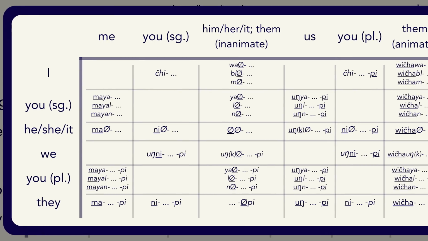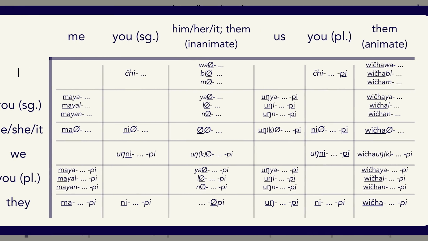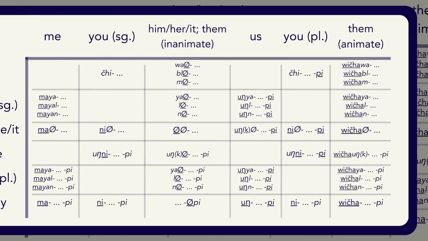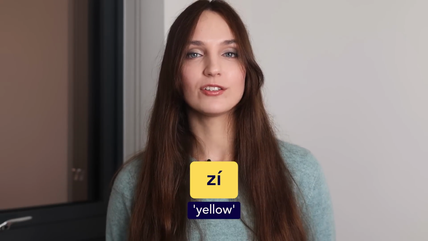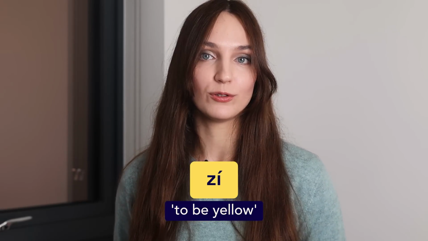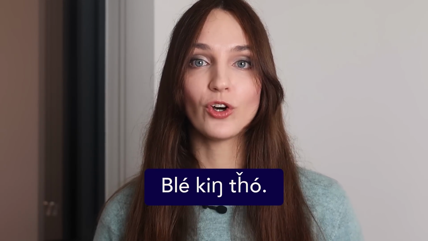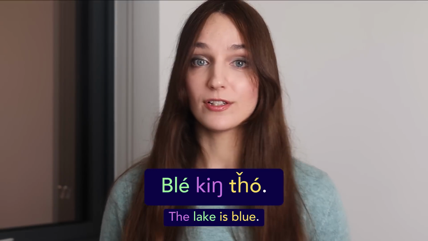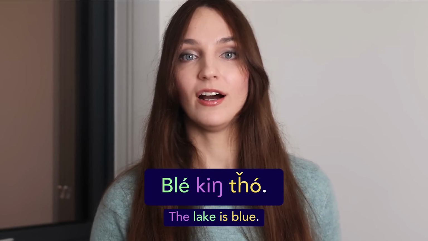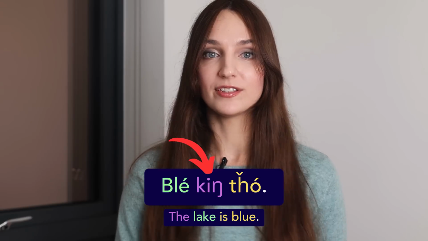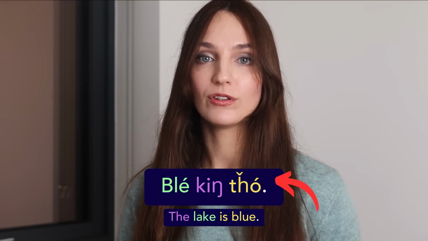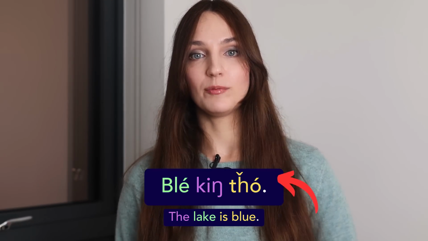The verb is so important that adjectives are actually verbs too. So when we saw the example of zi, yellow, it is more correct to translate it as to be yellow. Here's the phrase, blo kin to, the lake is blue. First of all, we see that the definite article kin is after the noun, and the word blue, to, is in the end and means is blue. And yes, it also means that the word order in Lakota is SOV.